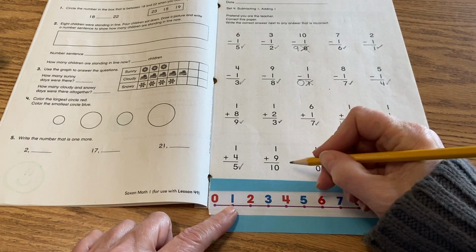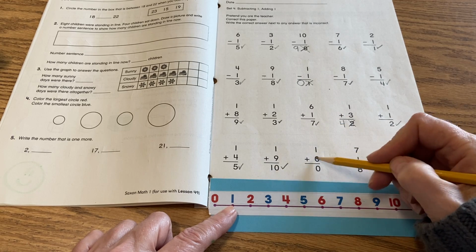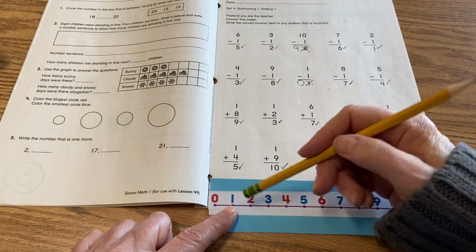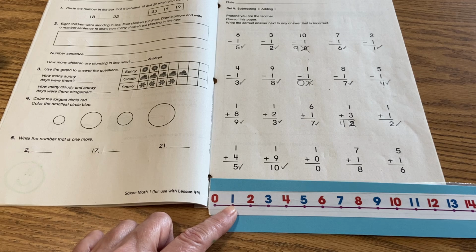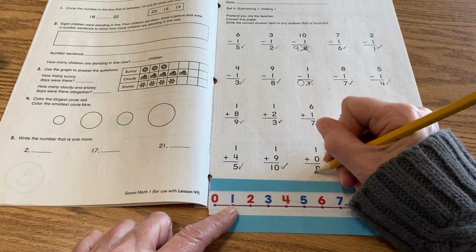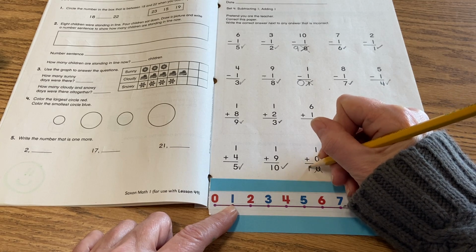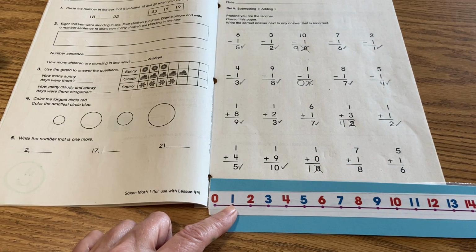So yes, that's correct. 1 plus 0 equals 0. So if I'm on the 1 and I move 0 spaces, does that get me to 0? No. No, look at that. You should still be on the 1. Okay, so cross out the 0 and write a 1 right there.